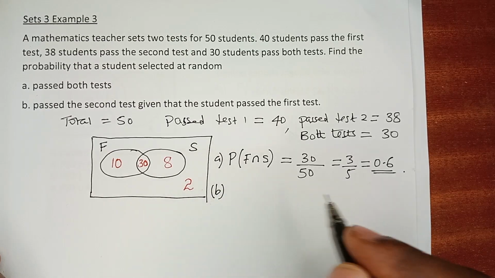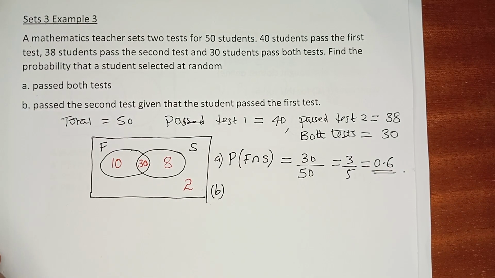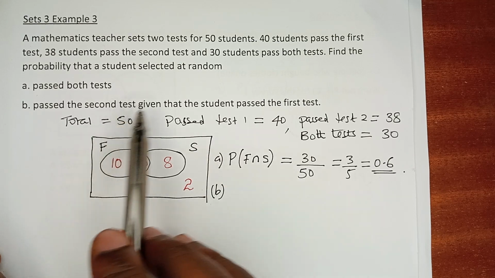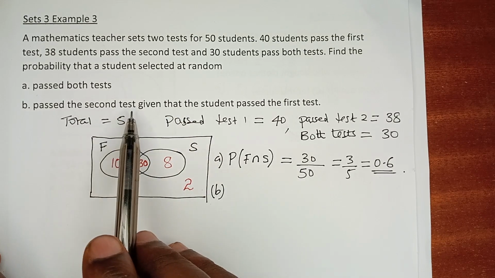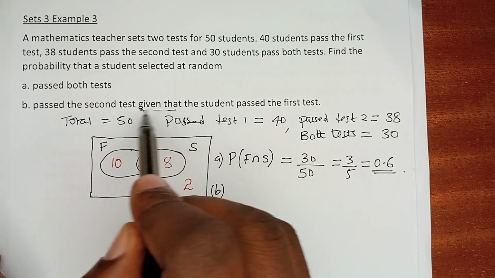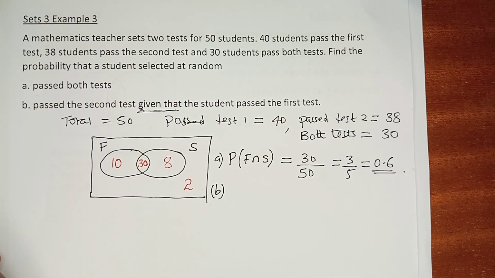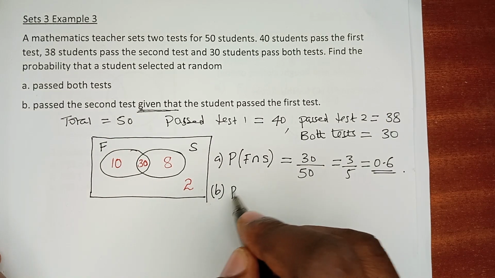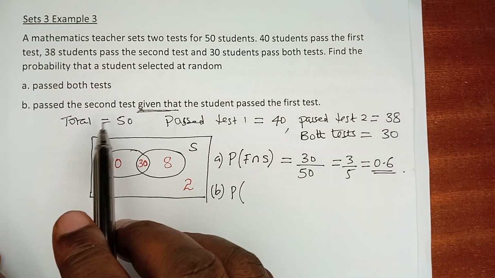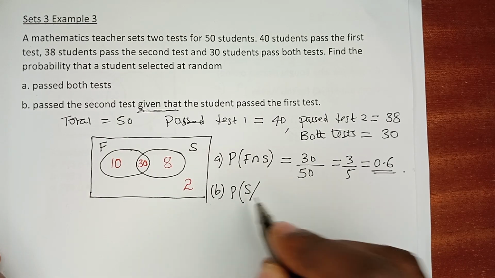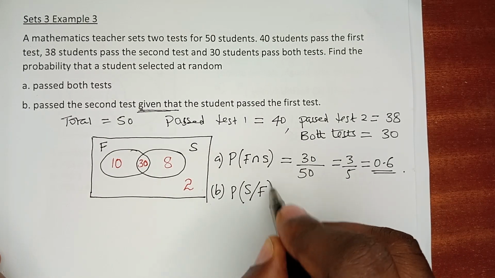Part B of the question is asking us, find the probability that a student selected at random passed the second test, given that the student passed the first test.